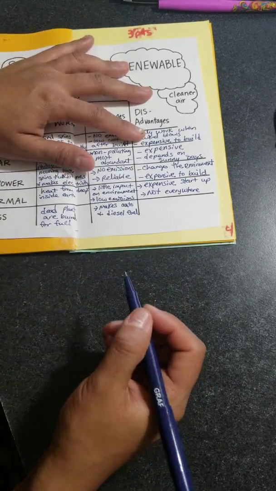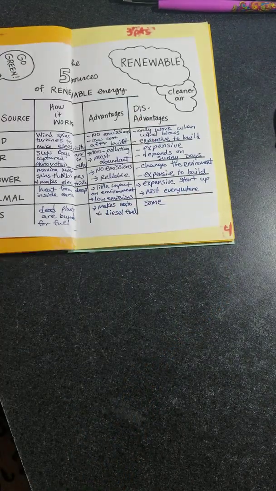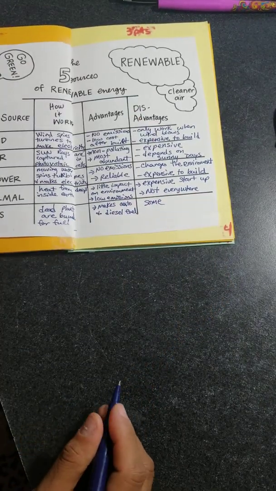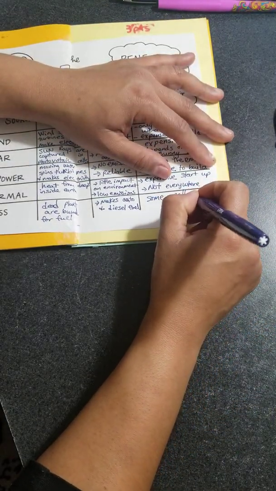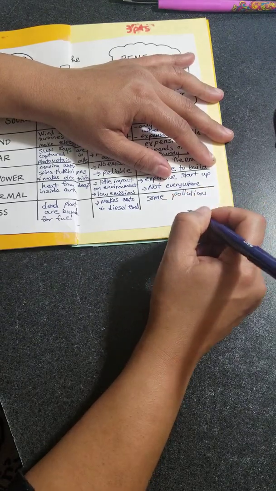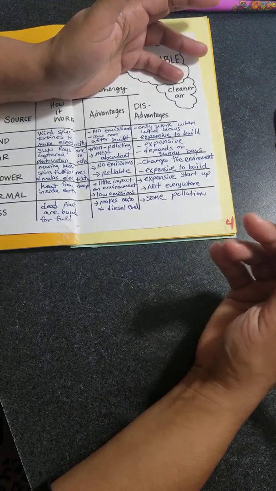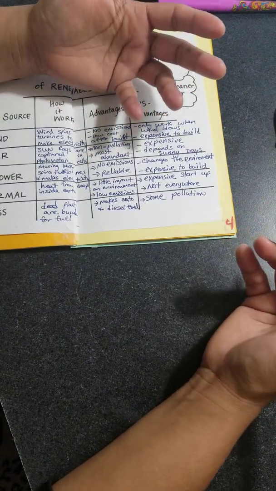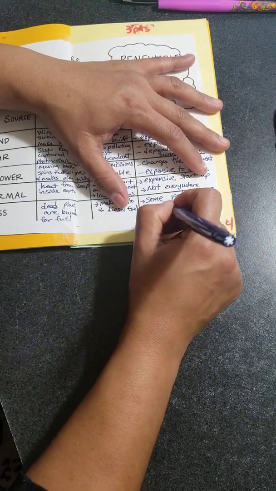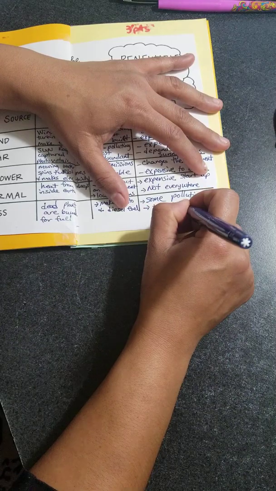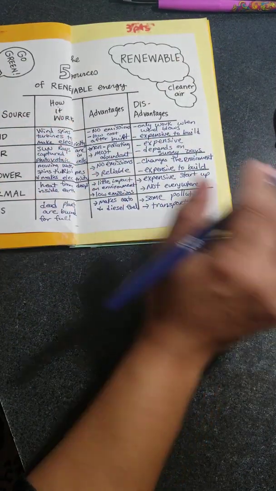Okay. The last one is biomass. So the biomass is, there actually is some pollutant or some pollution. When you burn your gas, and we got a little bit of pollution really coming out of your car. So there are some, and you have to, the cost to transport it. Okay. So you make it here, but yet it has to travel all over.